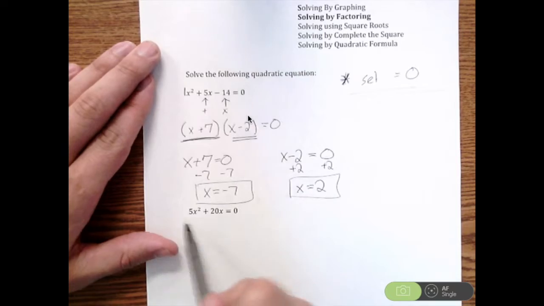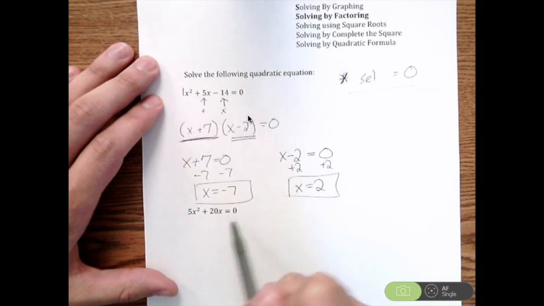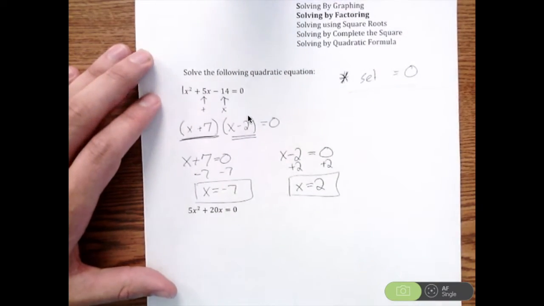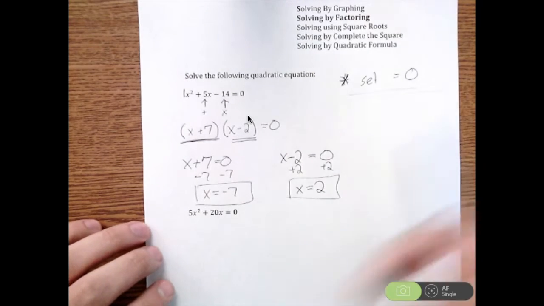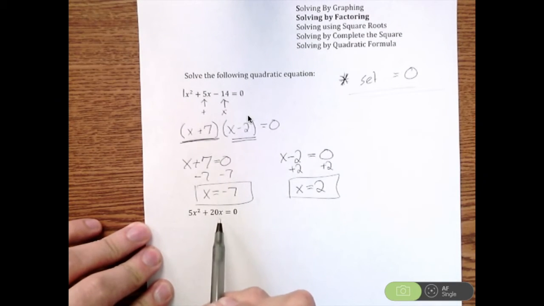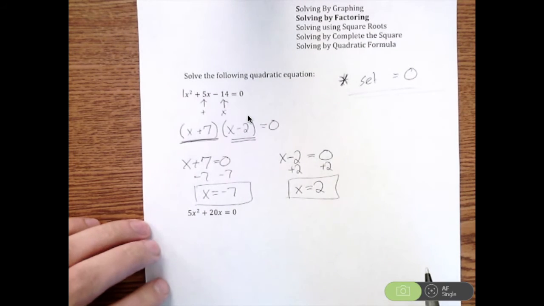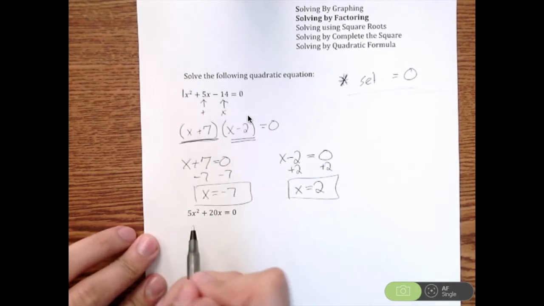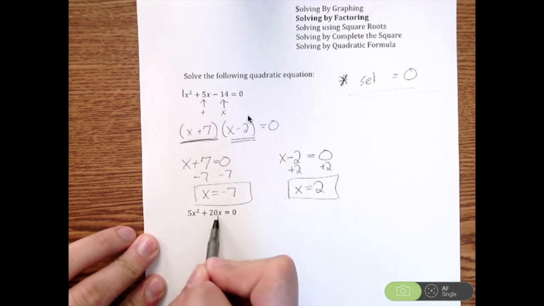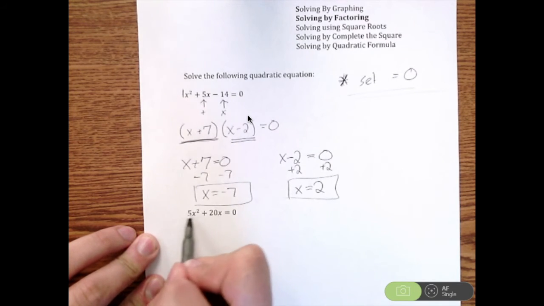On the second problem, we have 5x squared plus 20x equals 0. So again, we are still solving by factoring. What we want to do is try and factor this. Now, a lot of people will look at this right away and think they can't factor it. One thing we want to look for is a GCF, a greatest common factor. So I want to see, is there anything in common with these two terms? If I have 5x squared and 20x, I want to look for what's in common.